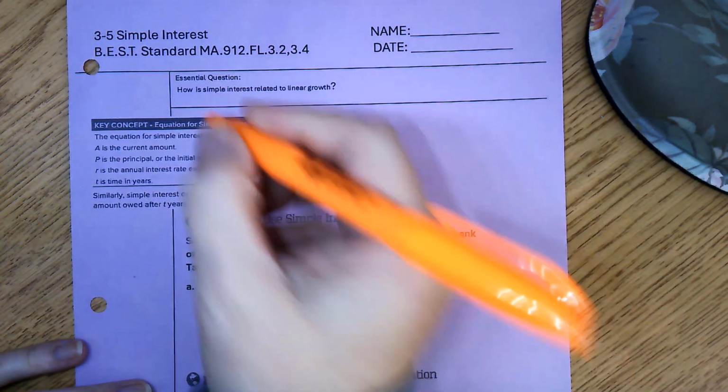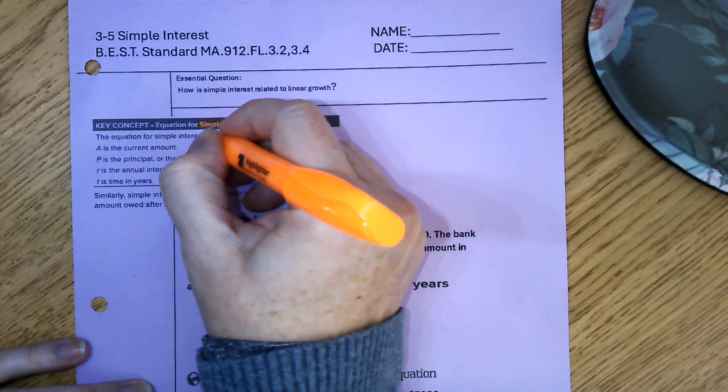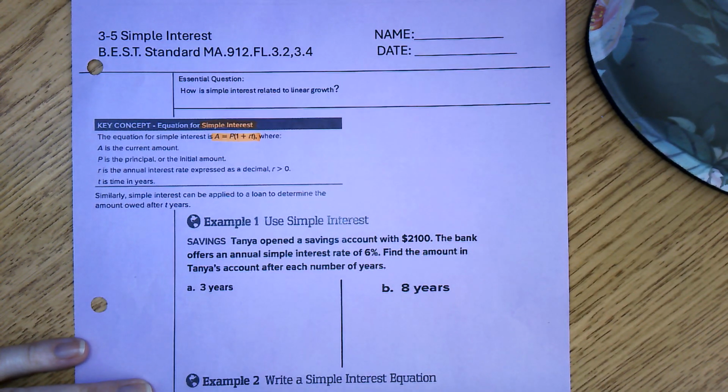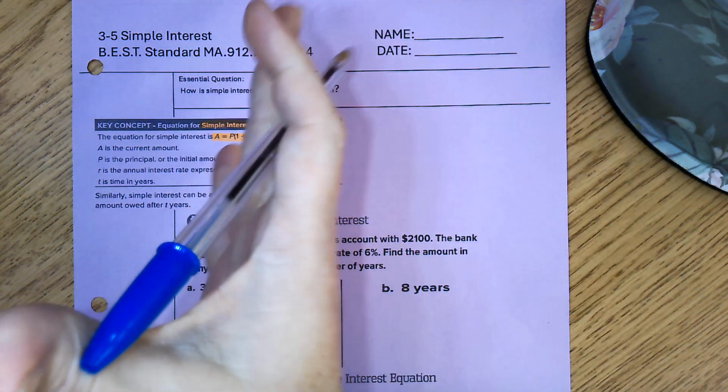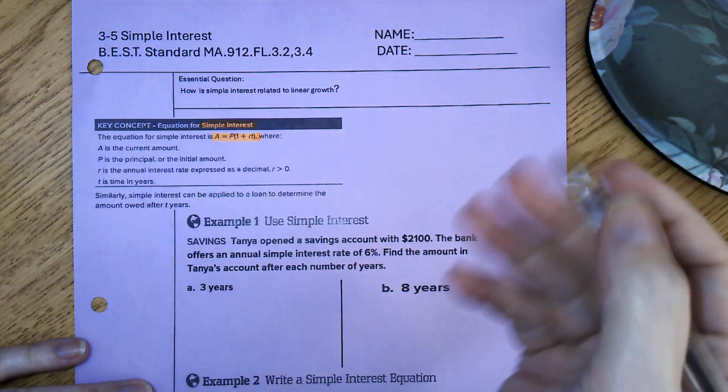So, simple interest. Simple interest has an equation. Okay. And it has no exponent, though. It just has an equation. Compound interest does have an exponent, which is why we do it with our exponential function unit. But this is the baby step before you get to compound interest. So let's talk about what our equation is.